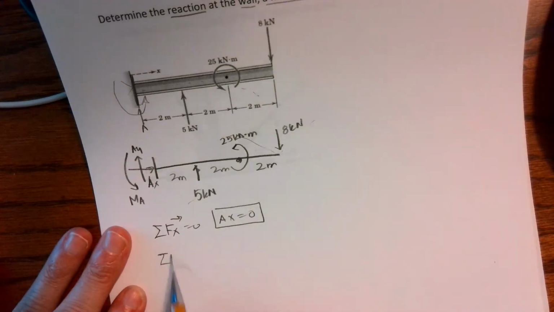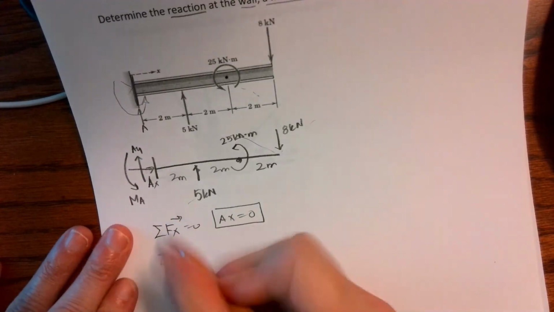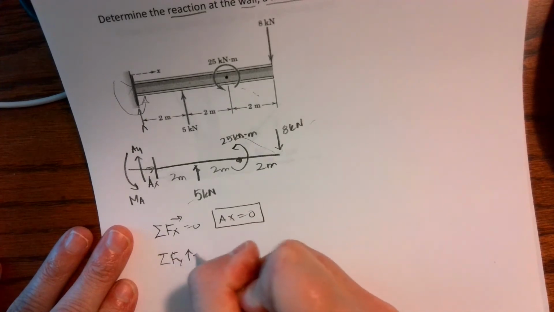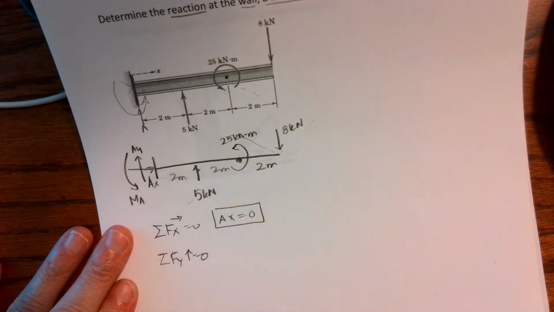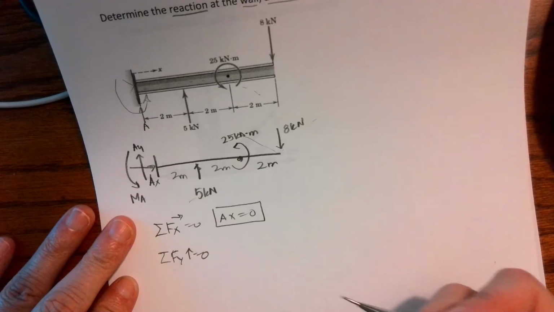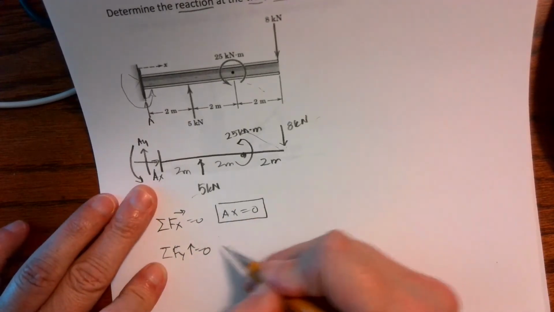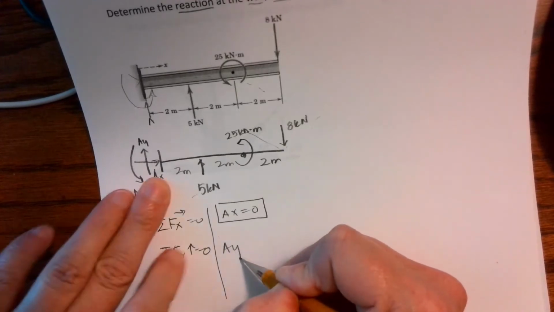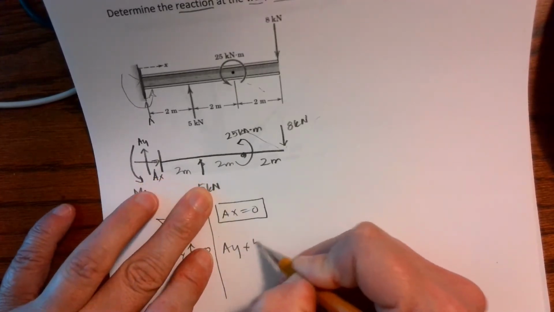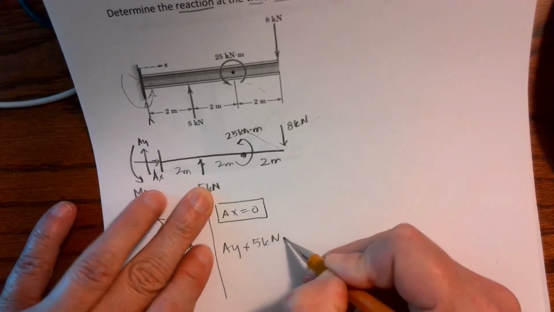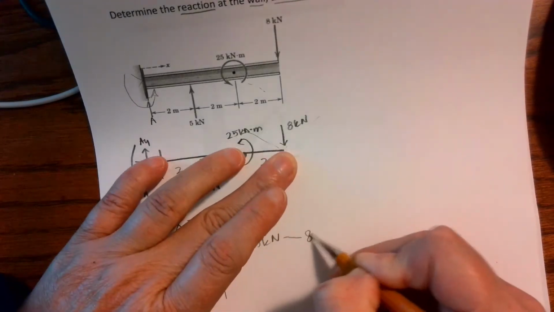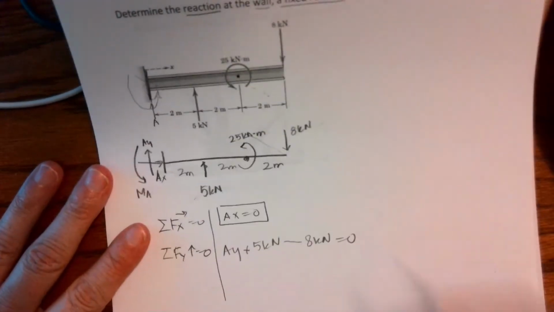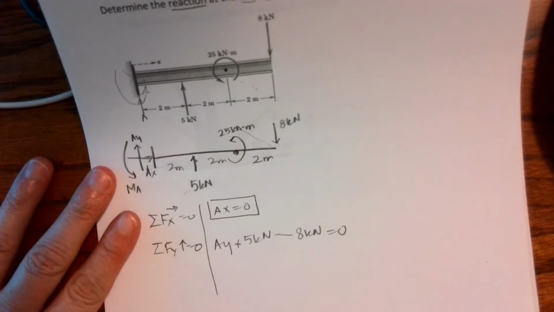So now let's look at summing forces in the Y direction. Up is positive. In my world, I'm going to call it positive. You can call down positive if you want, it doesn't matter. So I have AY, plus 5 kilonewtons, minus 8 kilonewtons, and I know that all of this has to equal 0 because we're in statics.